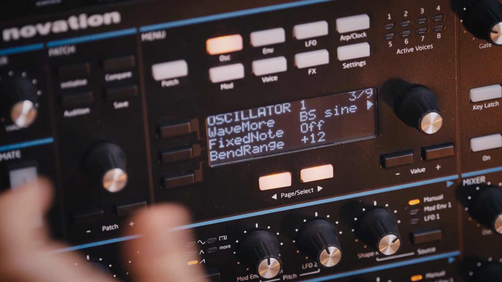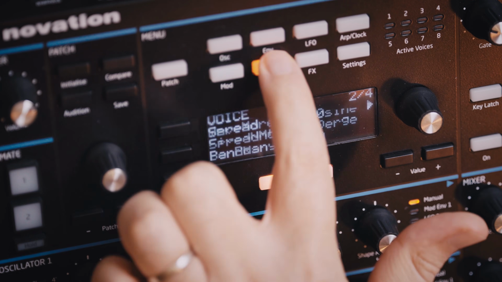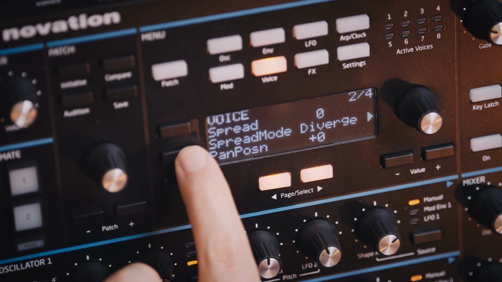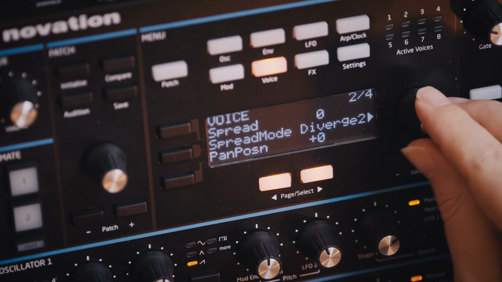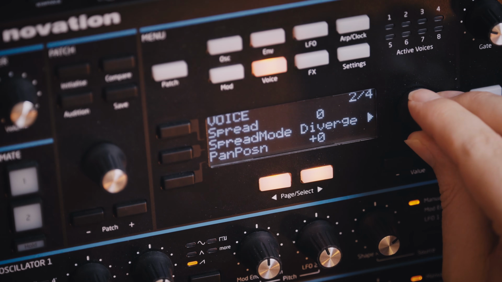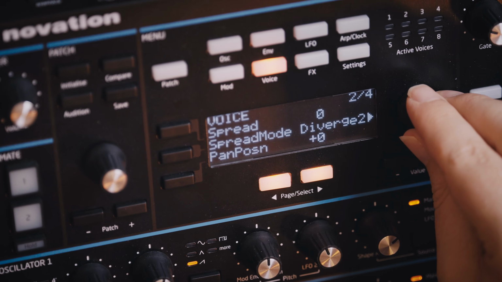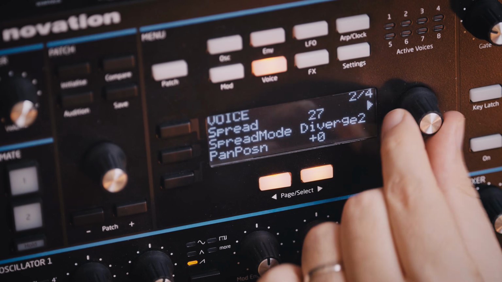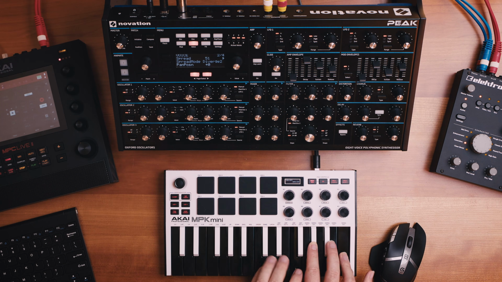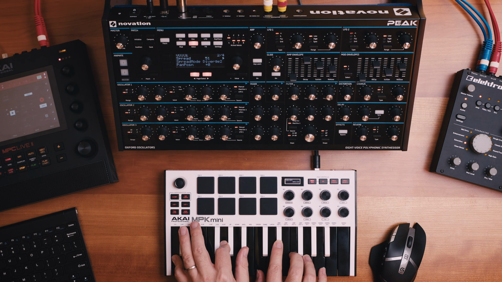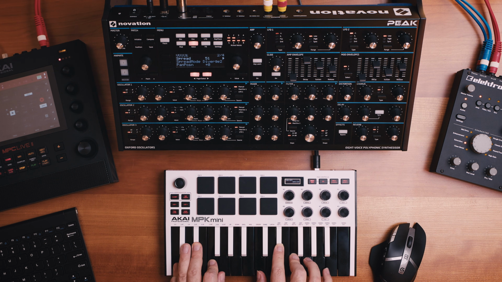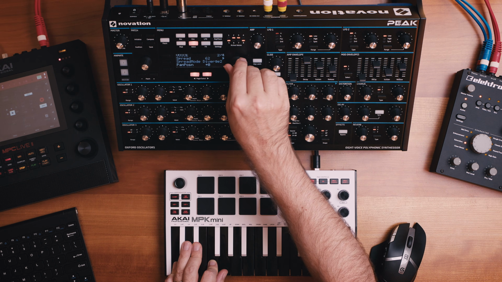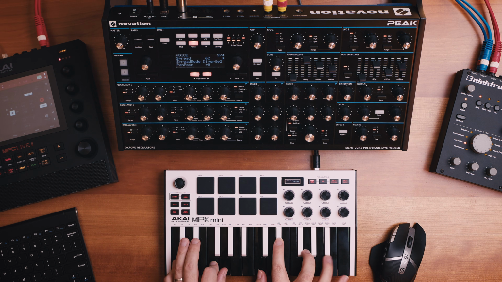So another thing they added was different spread, pan spreading type of stuff. So I think, what is it, is it oscillator? No, voice. Yeah, voice spread, and then different spread modes. Alternate, diverge to, no value. I'll be honest, I'm not 100% sure what's different about this stuff. There we go, spread. I guess it's a bit more consistent with what you want in there. I'd have to look into the details, but you know, I kind of like to just jump into things and see how it feels.